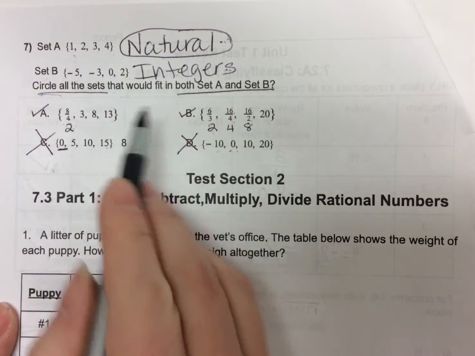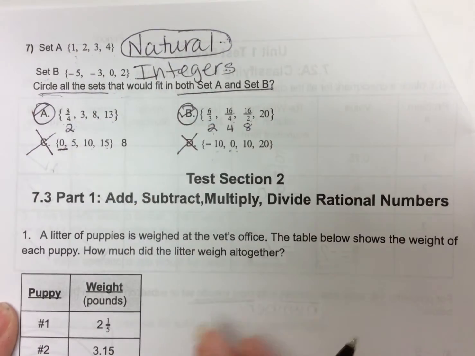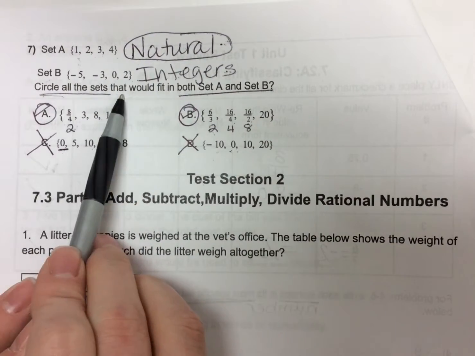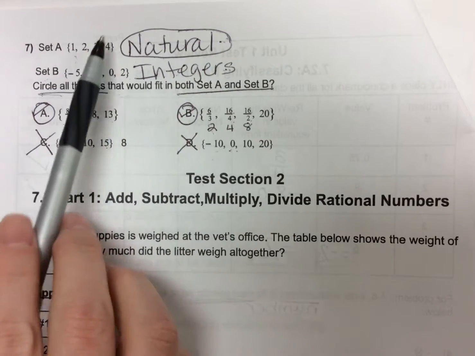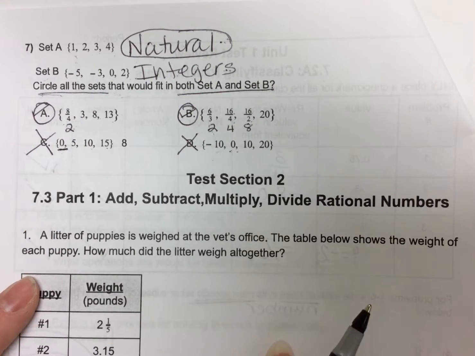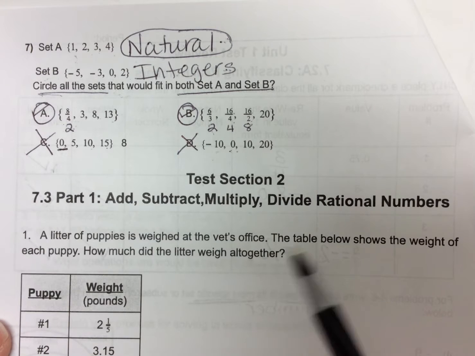The only two that fit both are A and B. It asks us to circle all the sets, so A and B are both natural and integers. So that concludes section 1.